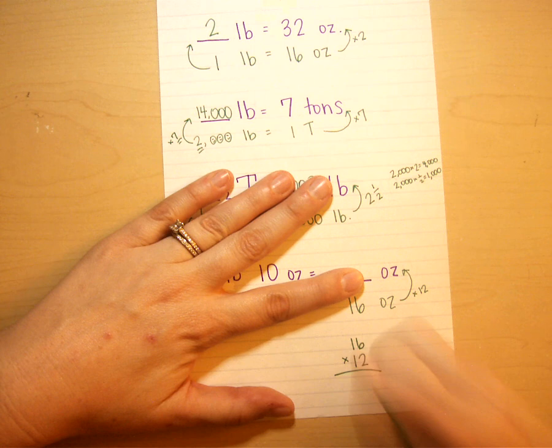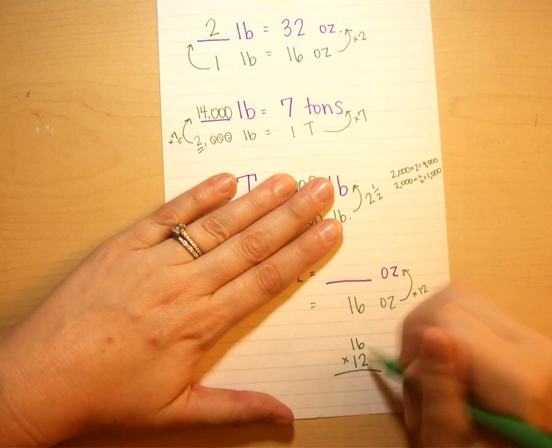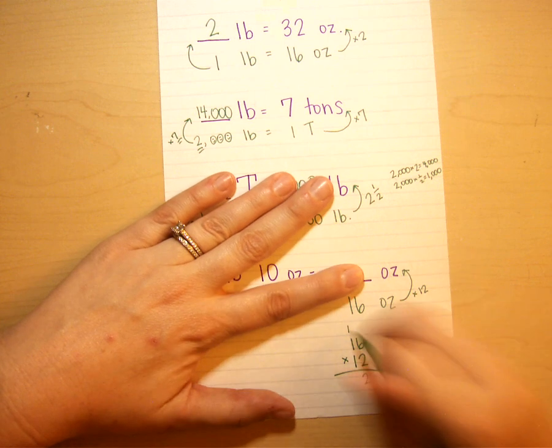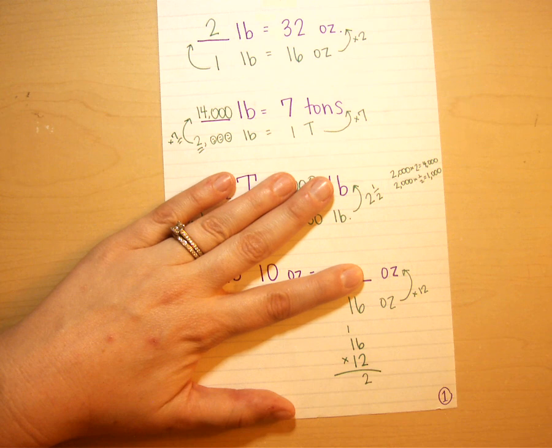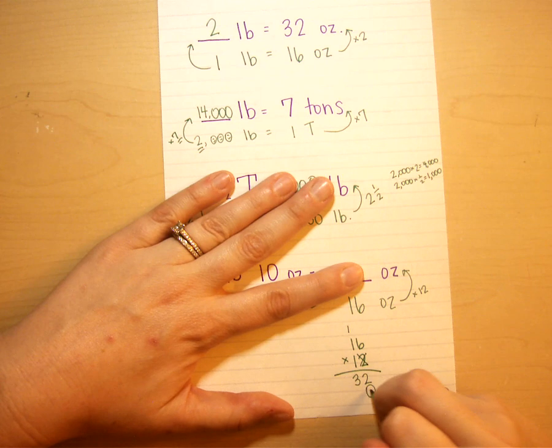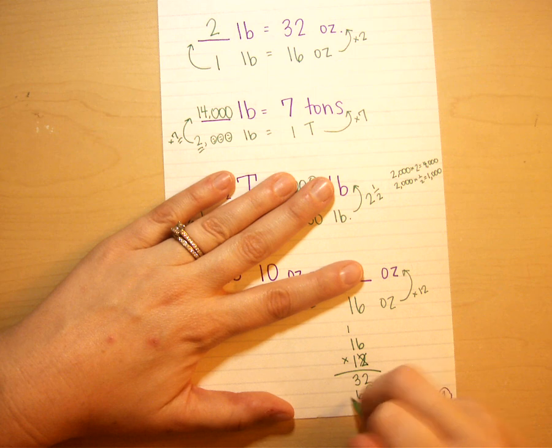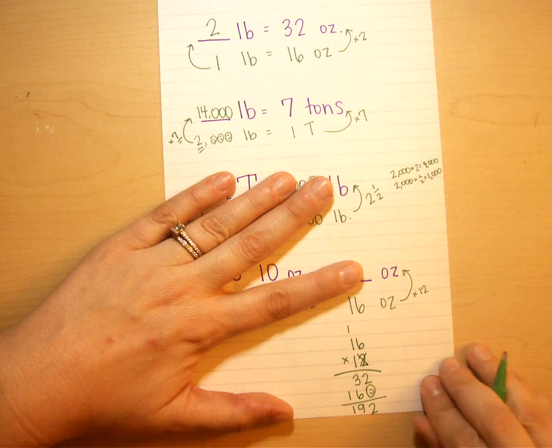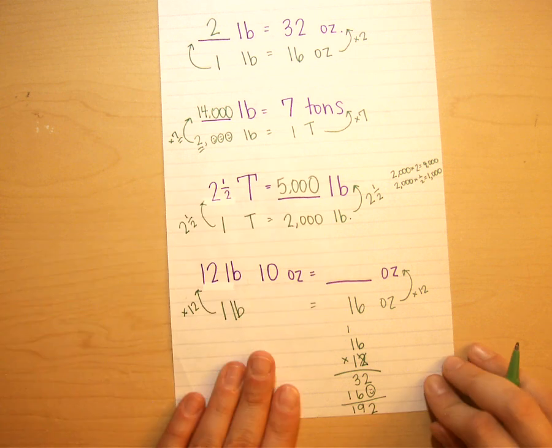I'm going to use the standard algorithm for this. So 2 times 6 is 12. 2 times 1 is 2, plus 1 is 3. I am done with my ones place, and that makes me happy. 1 times 6 is 6, and 1 times 1 is 1. So that would be 192.